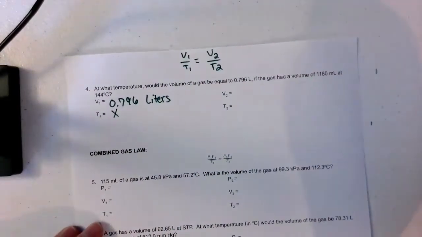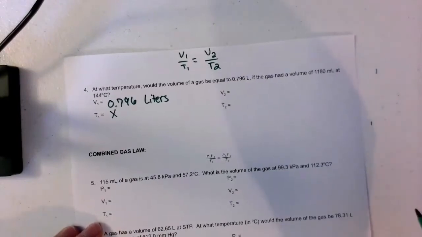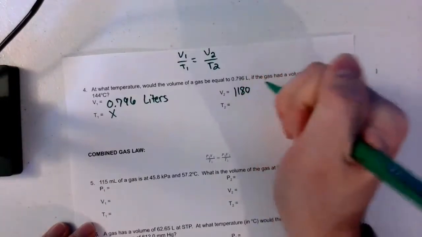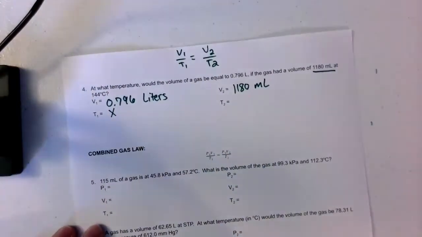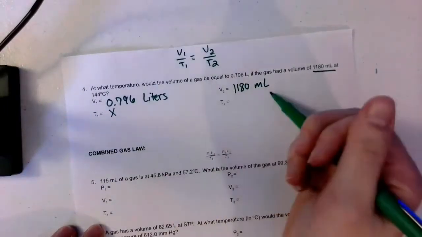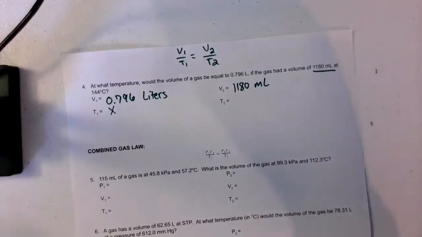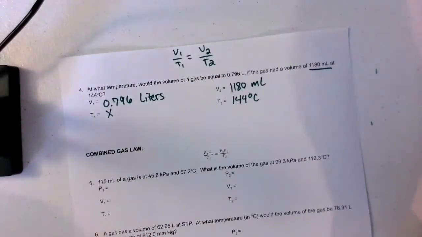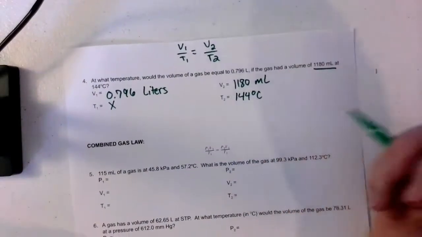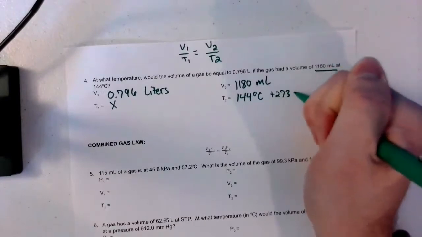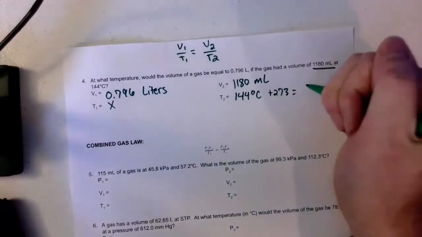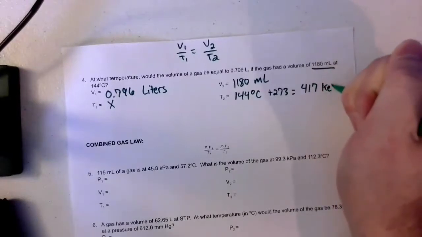If the gas had a volume of 1180 ml at 144 degrees Celsius. So 1180 ml is going to be our second volume. But it looks like this is liters and this is milliliters, so that does not match. We're going to have to fix that in a second. 144 degrees Celsius is the second temperature, but remember, this is degrees Celsius, so we're going to have to add that magic number 273 to get it into Kelvin. So I'm going to do 144 plus 273. That gives me 417 Kelvin.